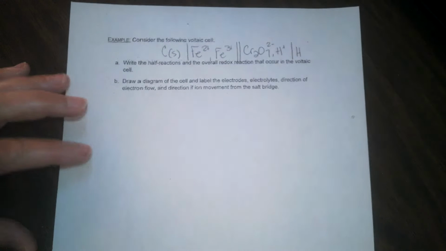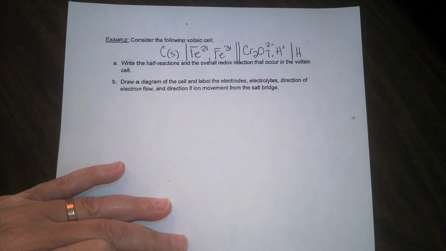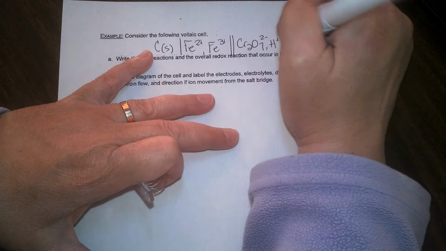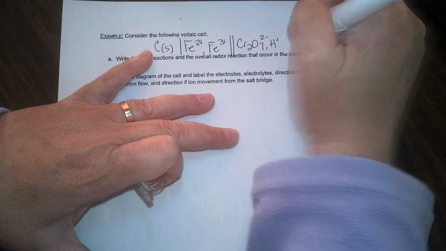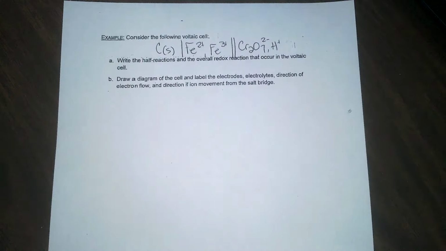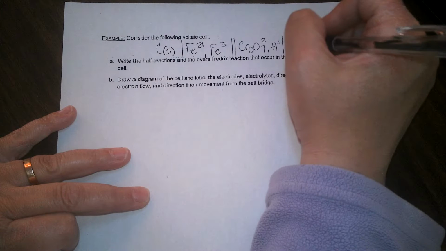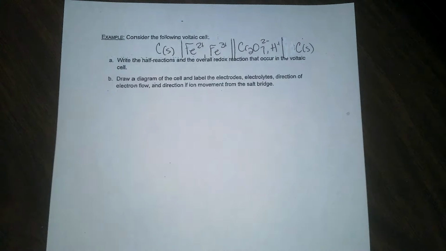I don't want this second H here. Just write it down, Declan. There. Okay, this is your homework. Write the half reactions and draw the diagram.